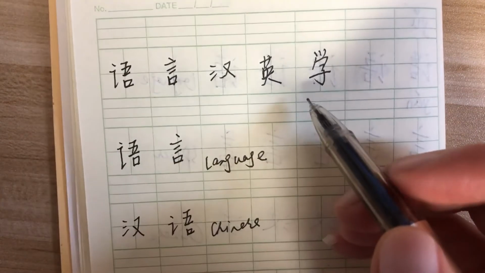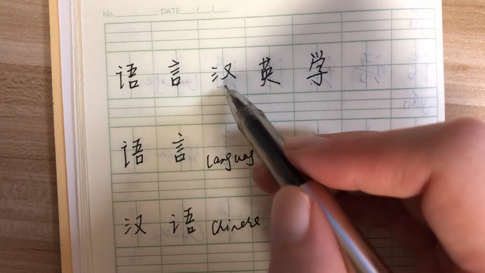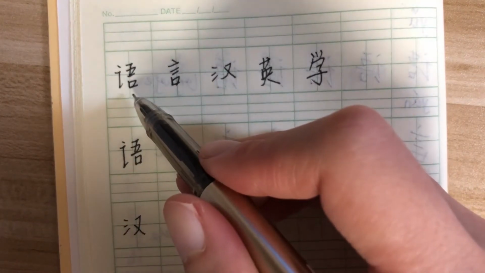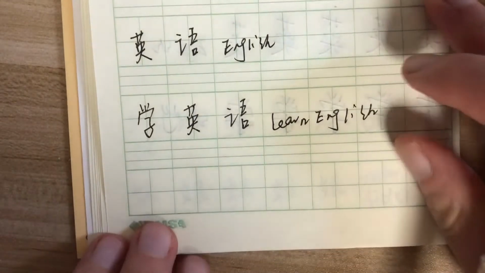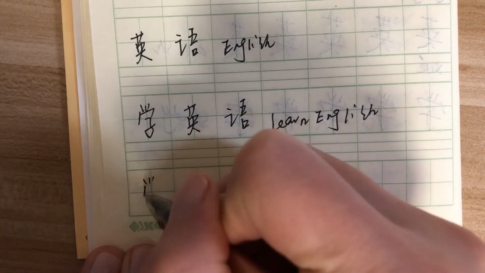The same, if we combine this character and this character together, 学汉语, it means learn Chinese.